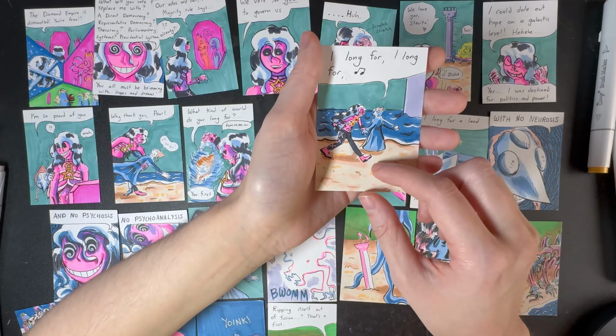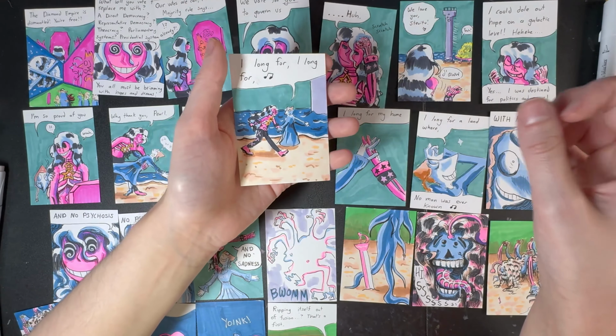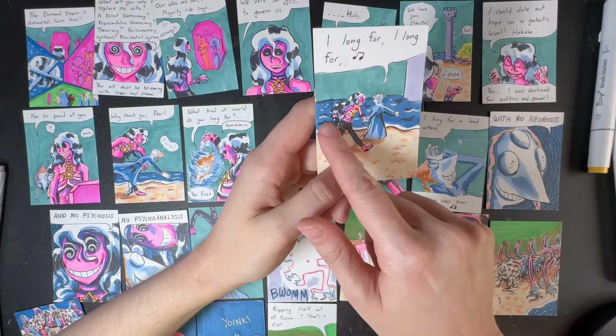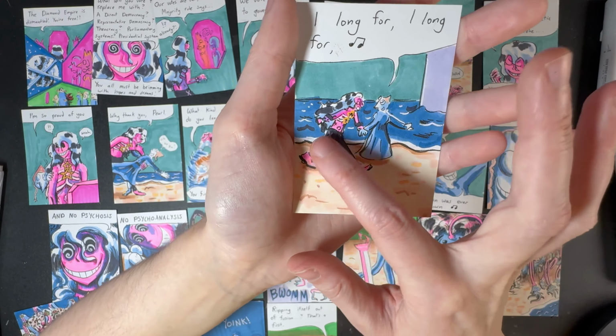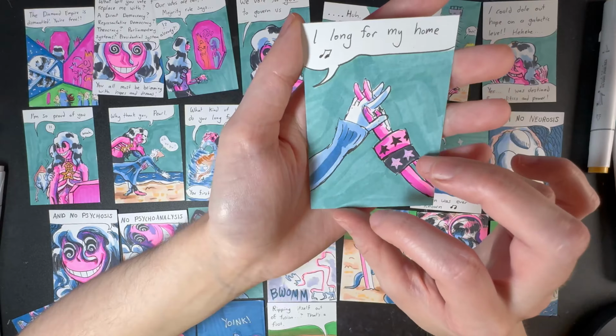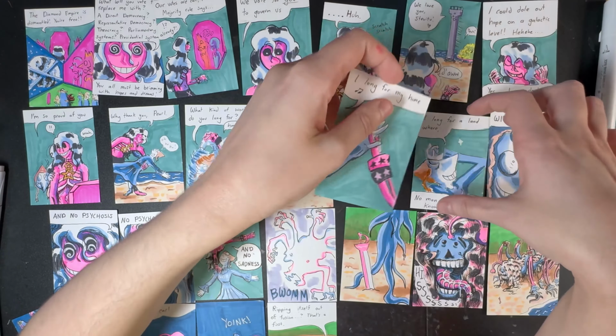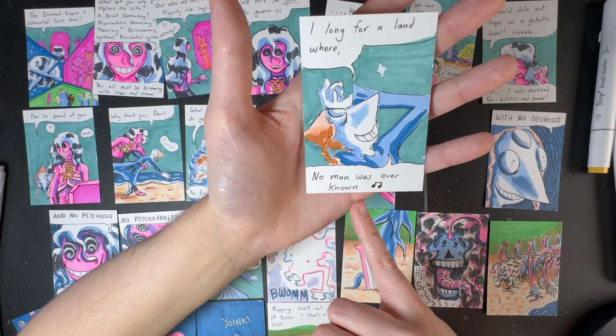So I'm thinking of choreographing music to comic panels. I start off with a shot of them walking on the beach, showing their body language and all that stuff. Then a closer-up shot of them holding hands. And then this one, Pearl singing about, I long for a land where no man was ever known.